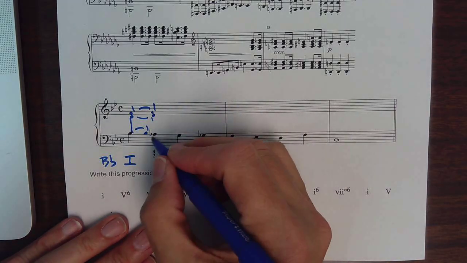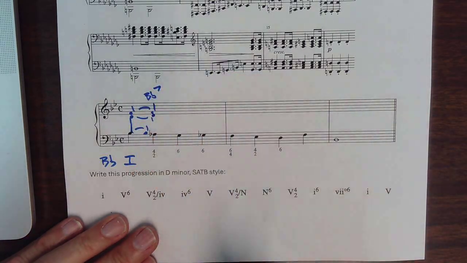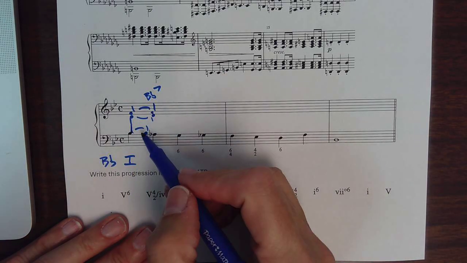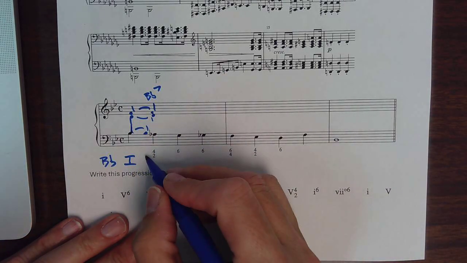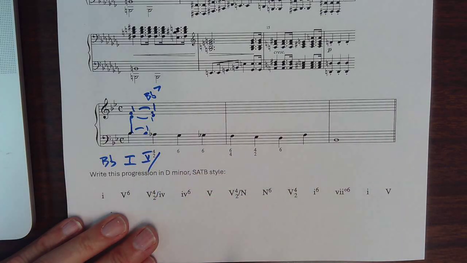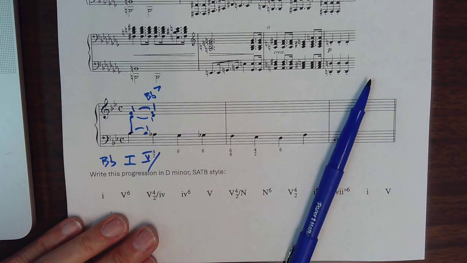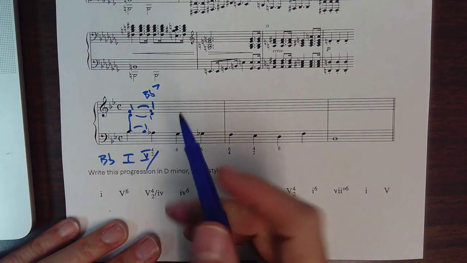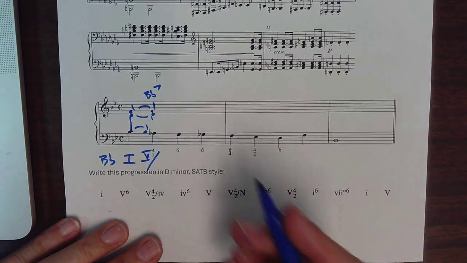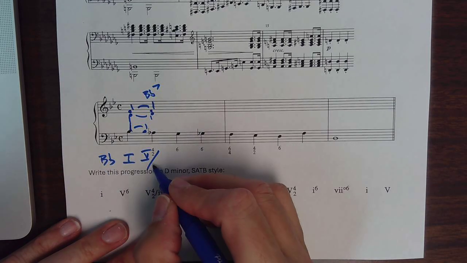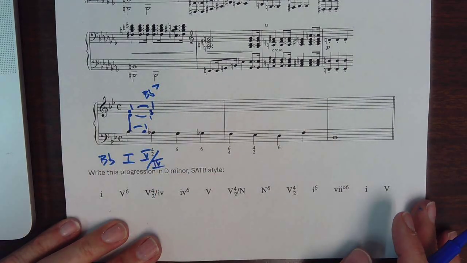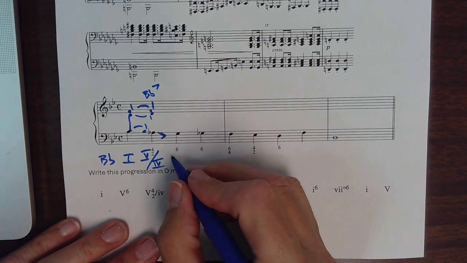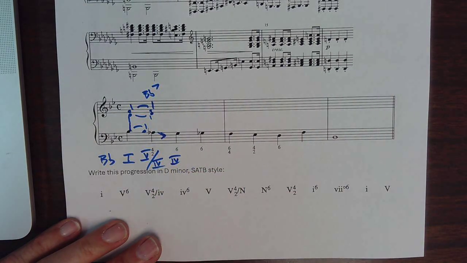Now, since this is an A flat, this is a B flat 7 chord, which means it's a chromatically altered chord. And this is a major triad with a minor 7th, so this is 5-4-2 of something. And in the key of B flat, B flat 7 is 5 in the key of E flat, which would be 4 in the key of B flat. And since it's a 4-2, the 7th resolves down, so we know this is going to be 4-6 right here.